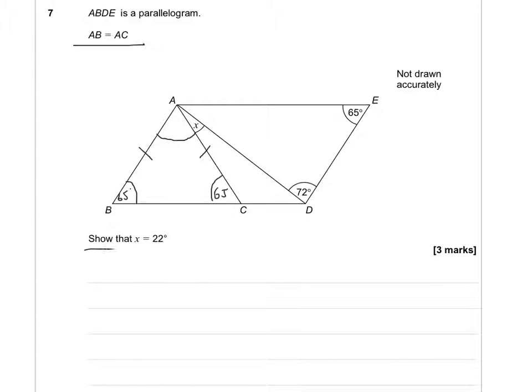Now it does say show that, so I am going to do a bit more working down here. So when I do 180, take away these two 65s here, I know that that leaves me with 50 degrees. So what I do now is I type this right in, that angle just there is 50. It's really good if you do draw on the diagram. Now what other things can I work out? I can't work out X yet, but I can work out this angle just here.